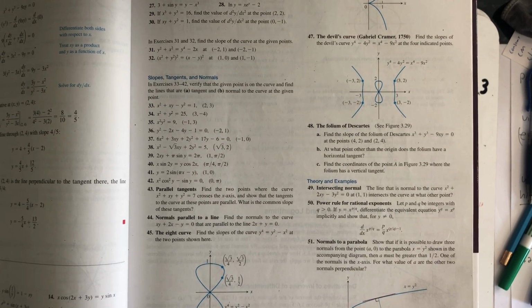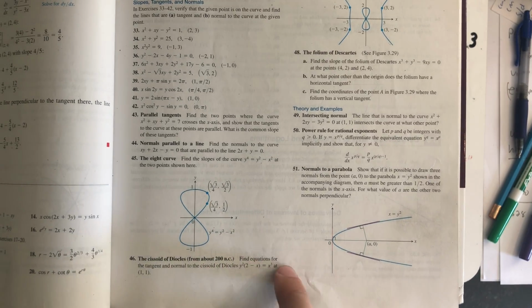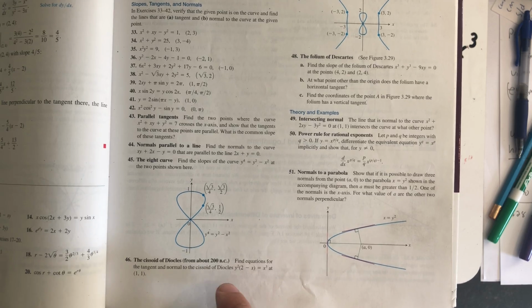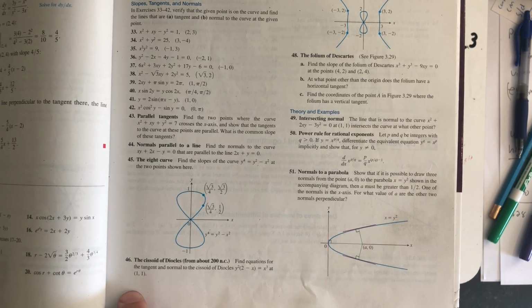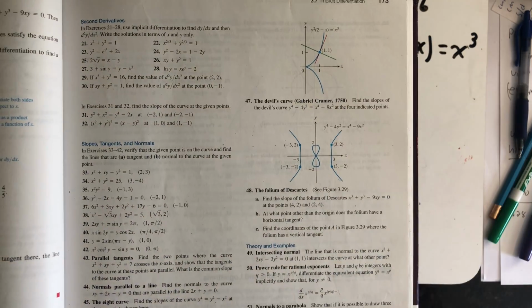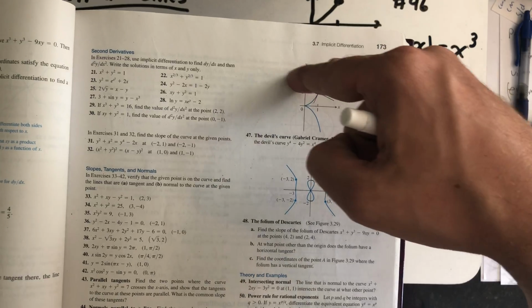The instructions for 46, way down at the bottom of the page: Find equations for the tangent and normal lines to the Cissoid of Diocles, y squared times (2 minus x) equals x cubed, at the point (1, 1). And then at the top of the next column of the page, they show us the curve with the tangent line and then that line perpendicular to it.